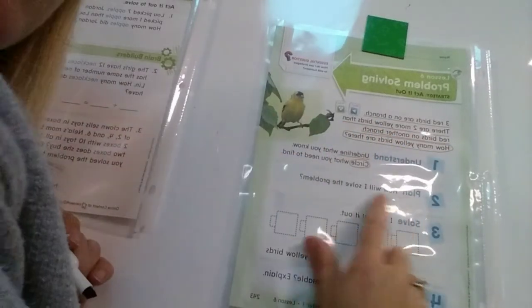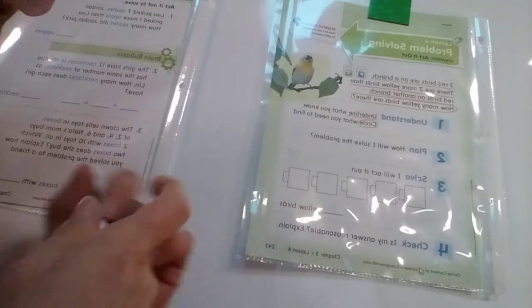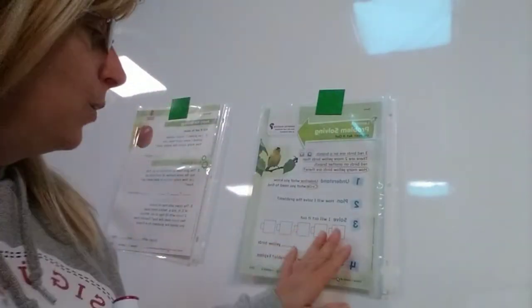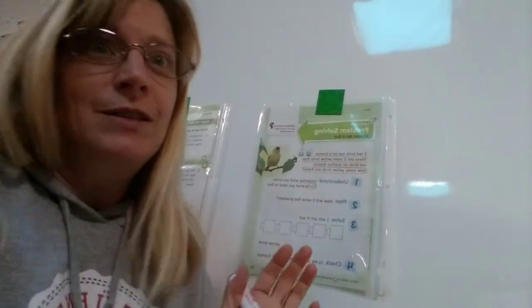So I'm going to plan. How am I going to solve this problem? And my strategy is I will act it out. So I have today these blocks. We can always use our counters, our cubes, or our blocks to help us. And we can just pretend that these blocks are our birds, right?